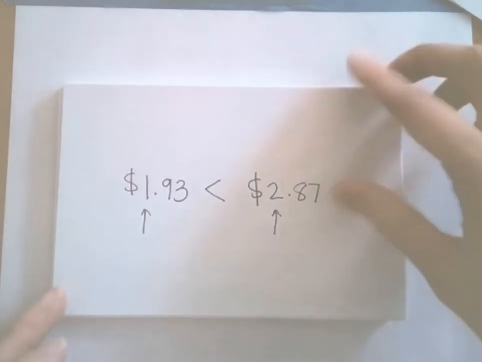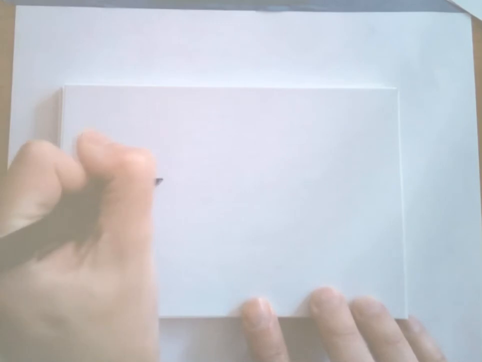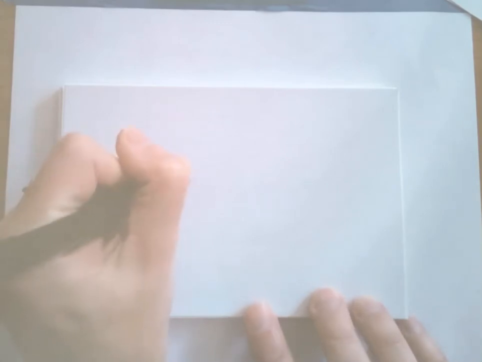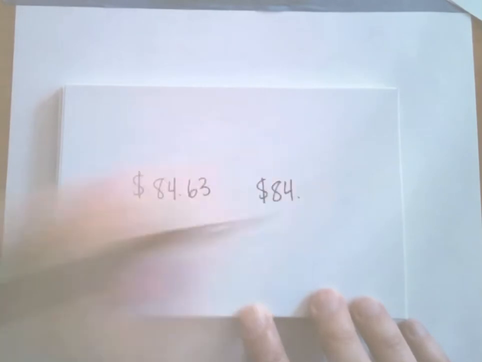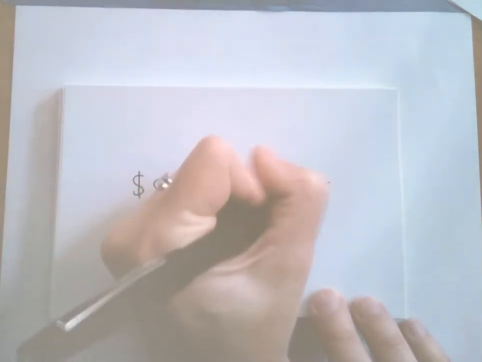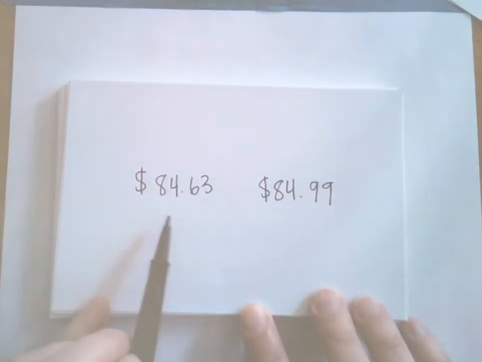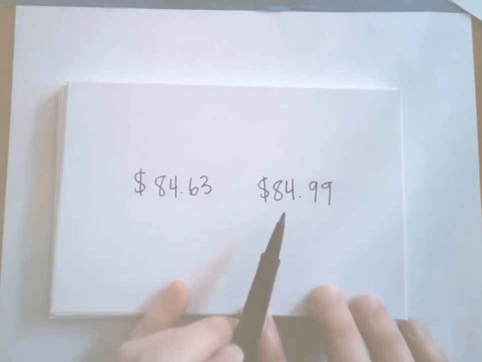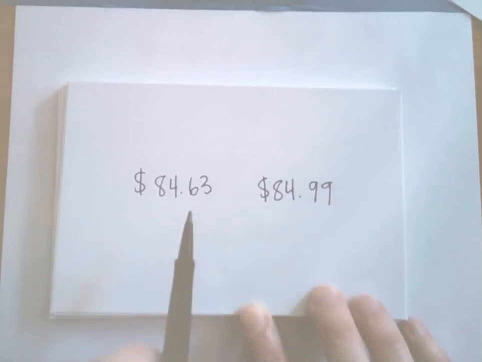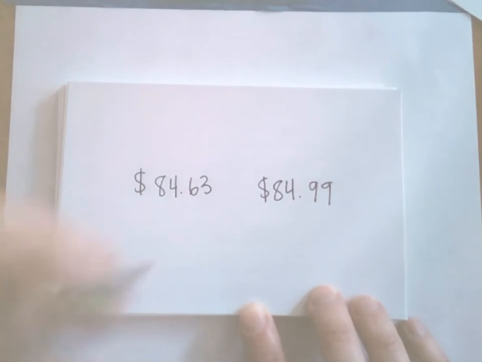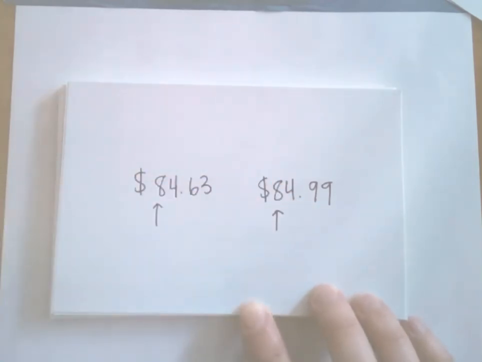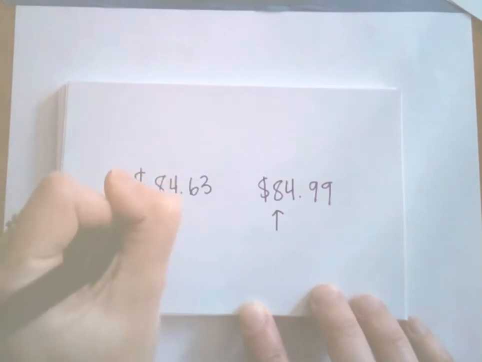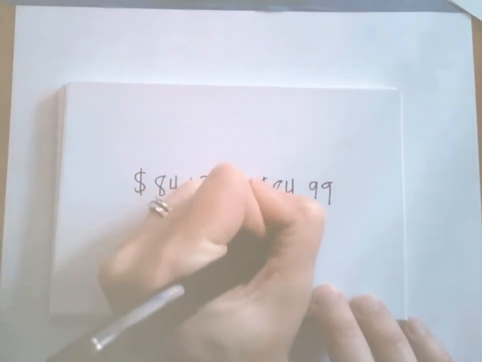So I would say $1.93 is less than $2.87. So I'm going to do another one here, because sometimes it's not that easy. I have two more numbers here. I have $84.63 and $84.99. If I start with my dollars, my largest place value, I have an 8 and an 8. Does not help me at all, because they're the same. So I'm going to continue on.